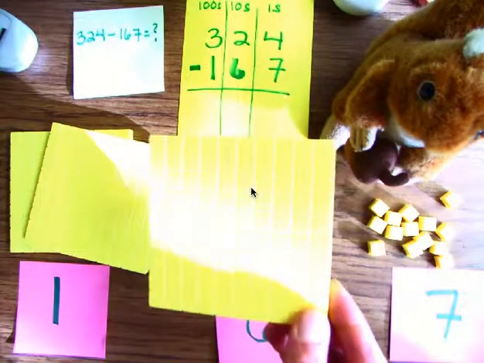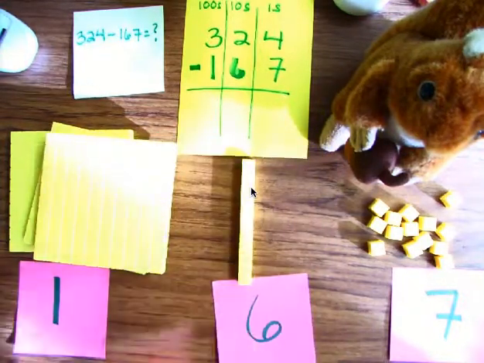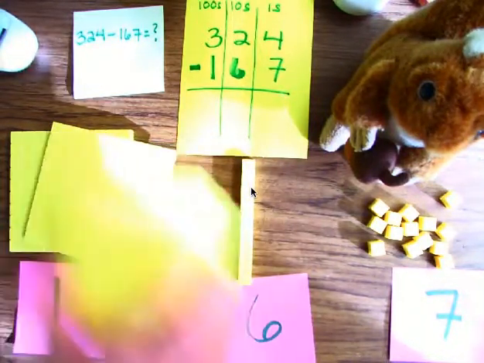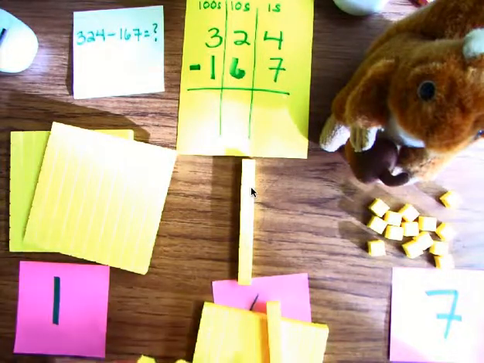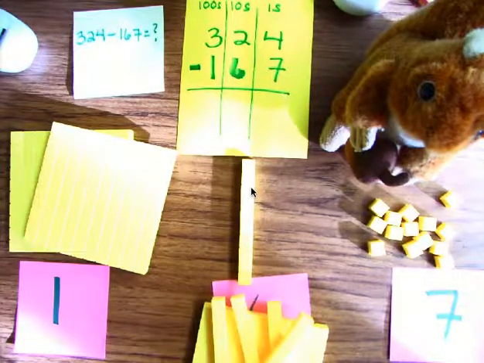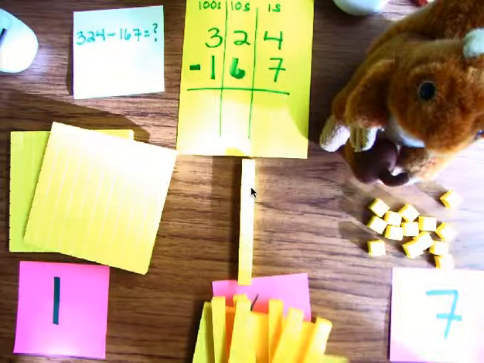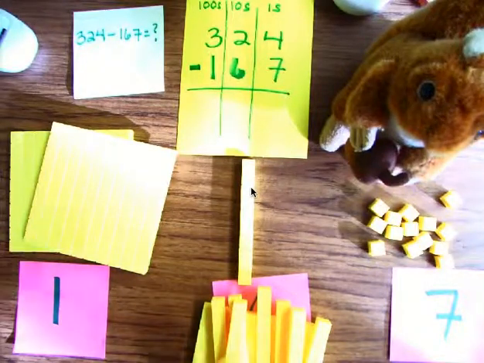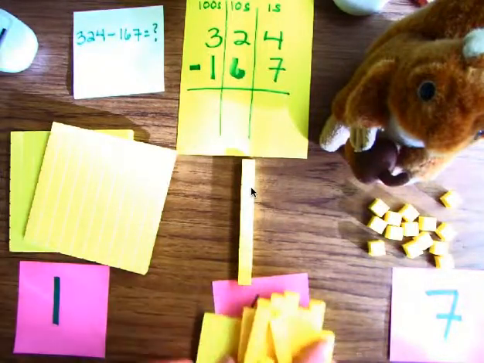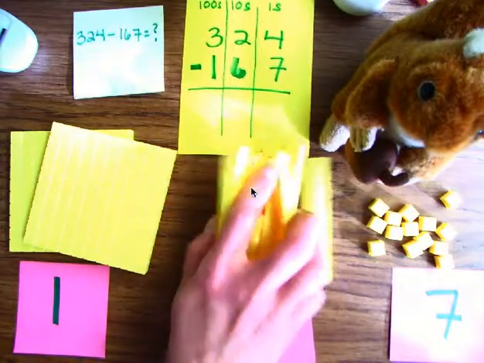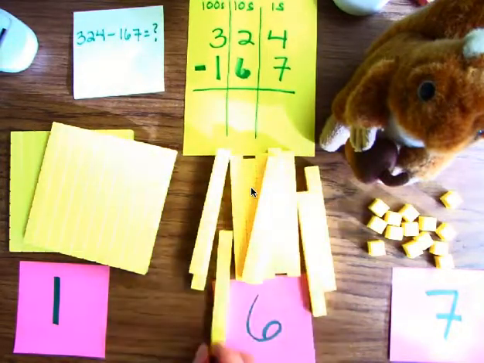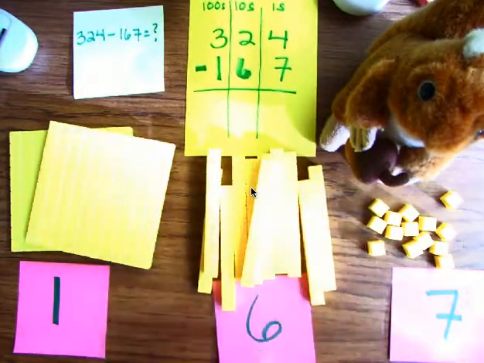Because 1 hamburger is equal to 10 French fries. So bring this guy over. 1, 2, 3, 4, 5, 6, 7, 8, 9, 10. All right? So now 10 plus 1 is 11. So now we have 11 French fries there.